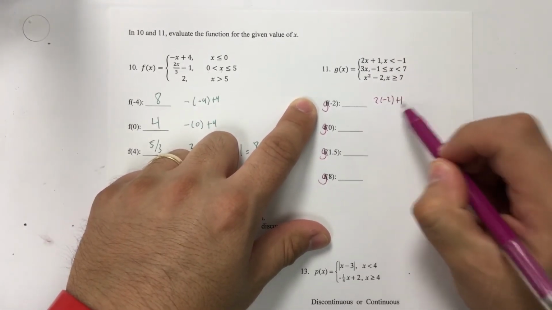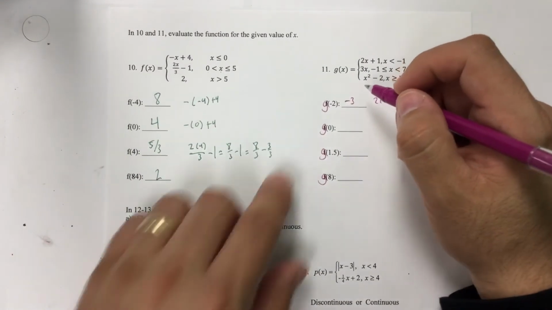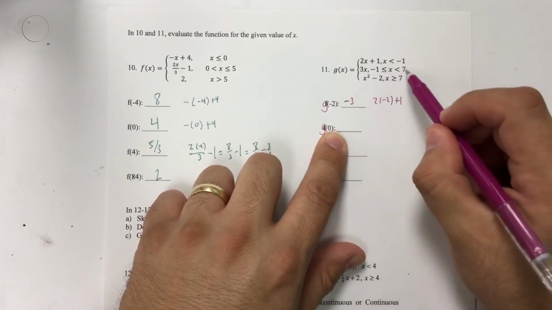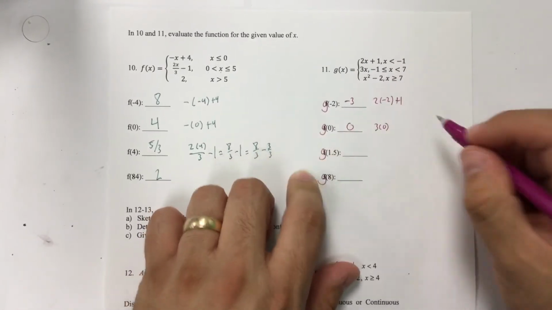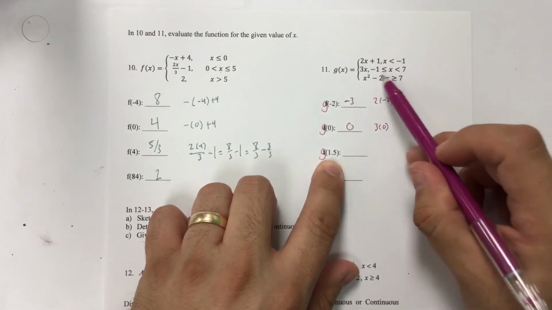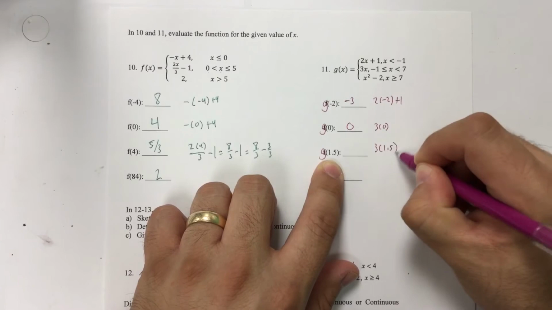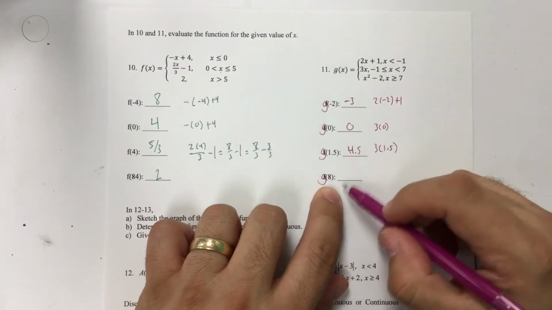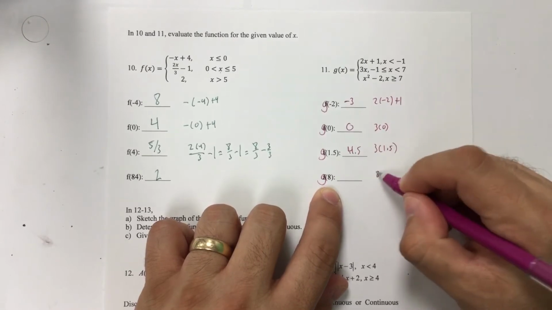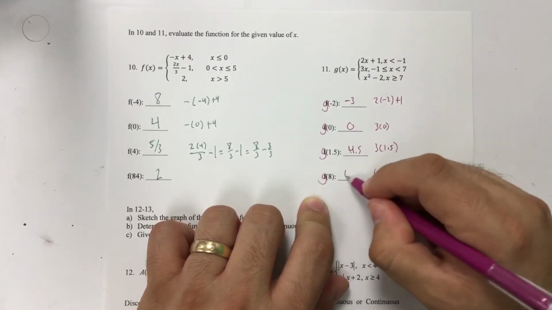So 2 times negative 2 is negative 4, plus 1 is negative 3. 0 is between negative 1 and 7, so that's going to be 3 times 0, which is 0. 1.5 is still between negative 1 and 7, so 3 times 1.5 is 4.5. And 8 is greater than 7, so 8 squared minus 2. 8 squared is 64, minus 2 is 62.